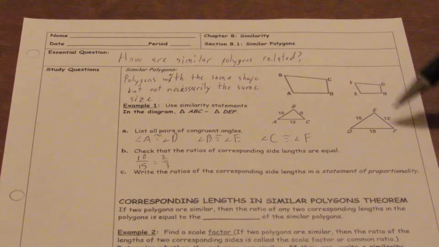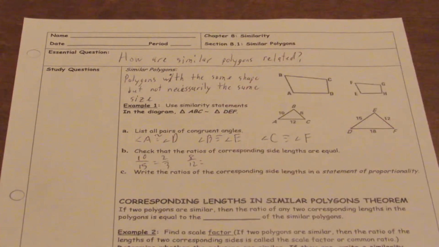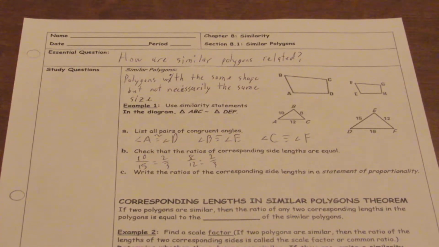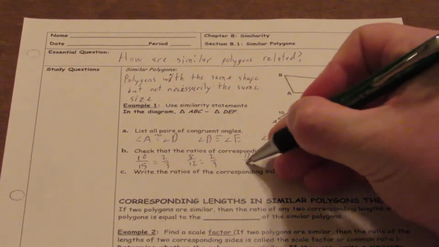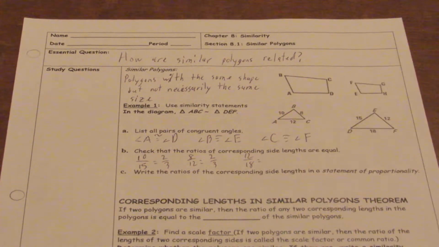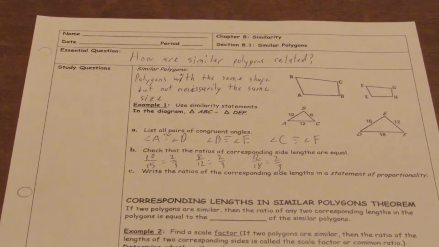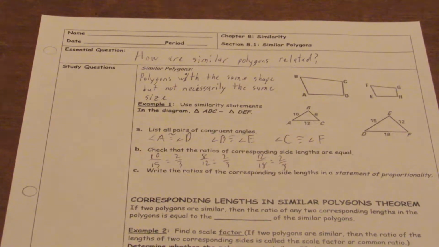Then I'll do BC to EF, where we have 8 to 12, and that also reduces to 2/3, taking a 4 out of each. And then I have 12 to 18. If I take a 6 out of each, again I get 2 to 3. So they all reduce to the same thing. So then my ratios are equal.